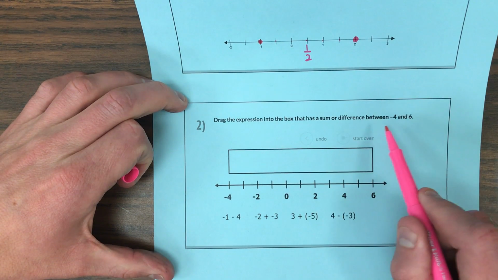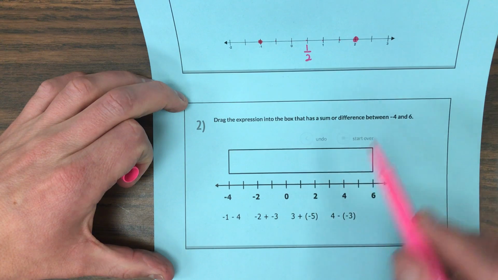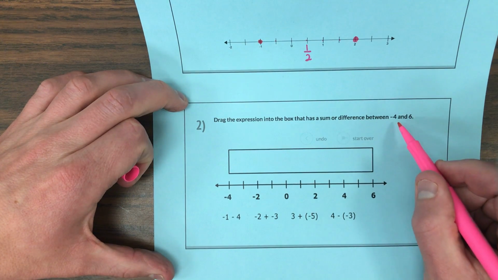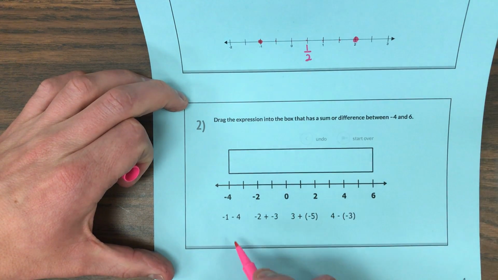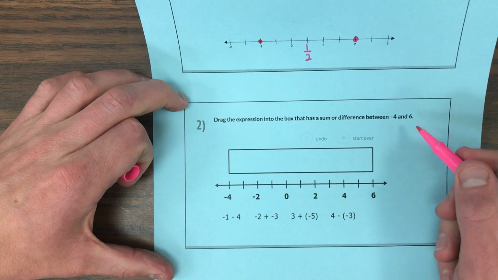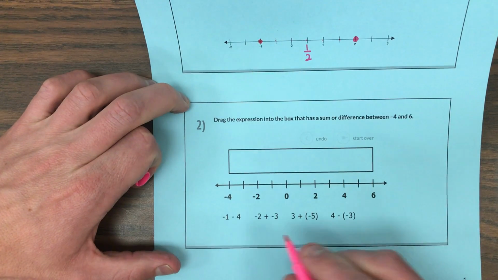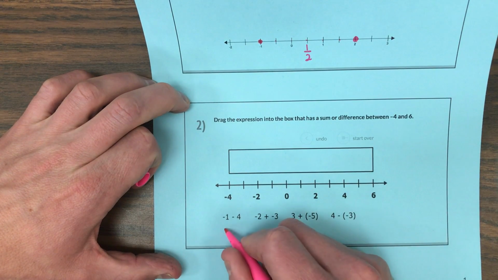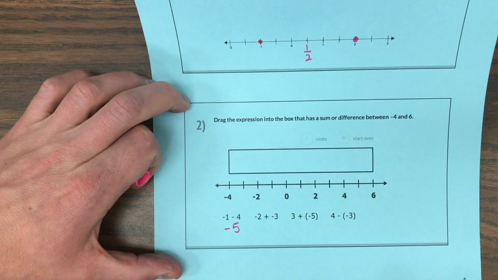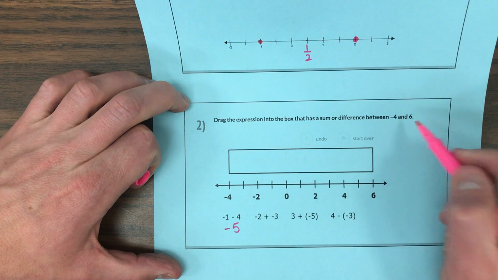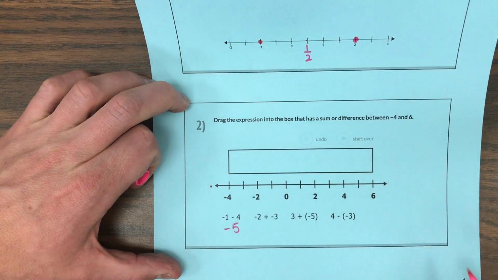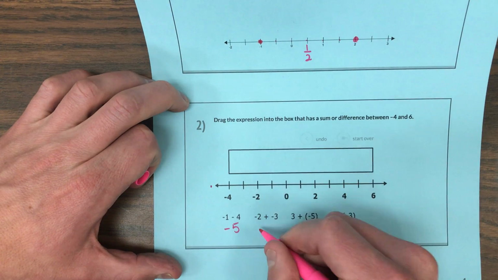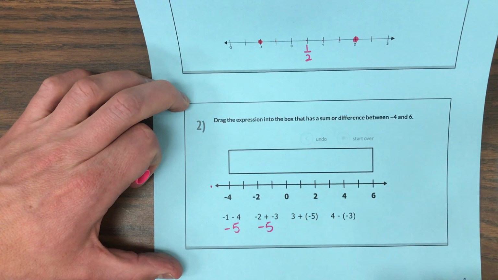So it has to have a sum or a difference. Essentially, it has to evaluate to something between -4 and 6. So if we just evaluate each of these four, find the one that is between -4 and 6. So -1 minus 4, that's -5. That's not between -4 and 6. That'd be over here somewhere. -2 plus -3, that's also -5, not what we want.